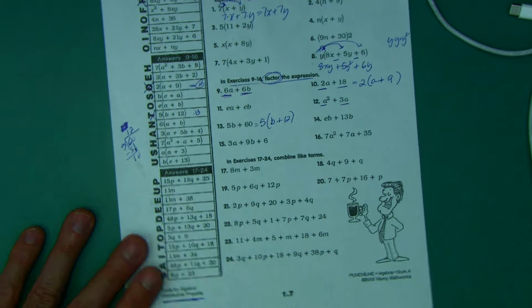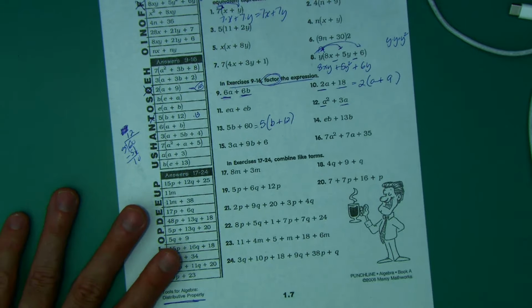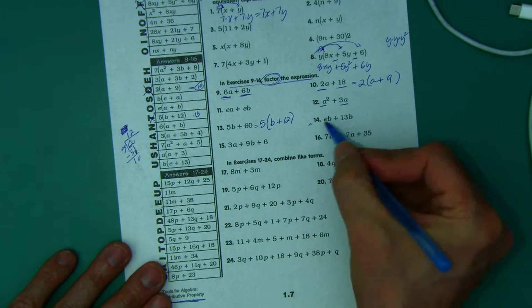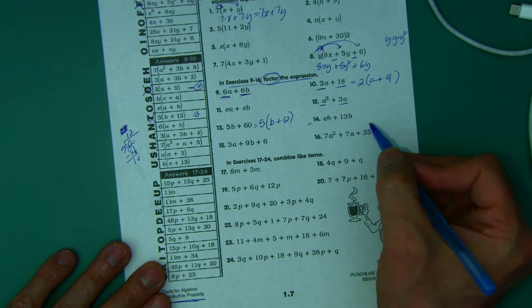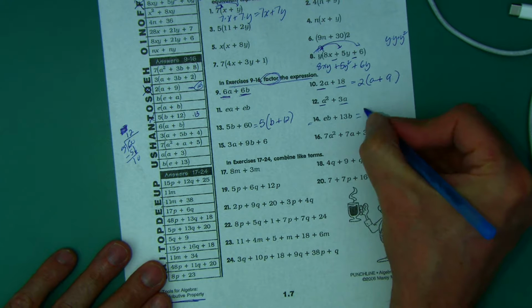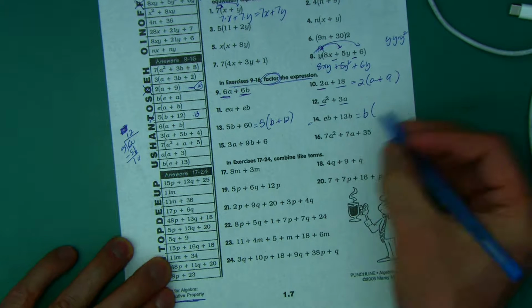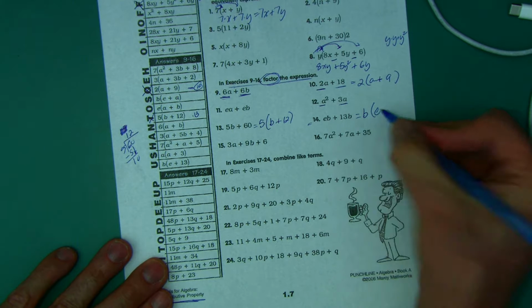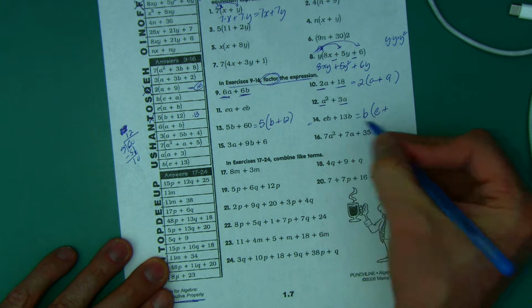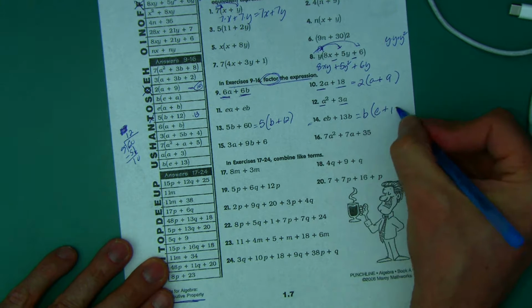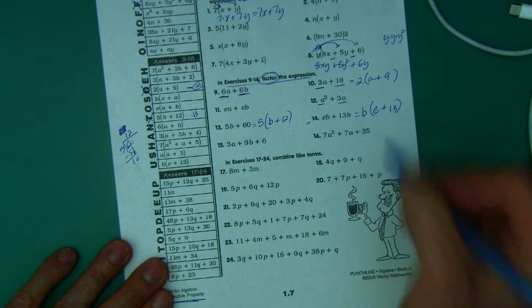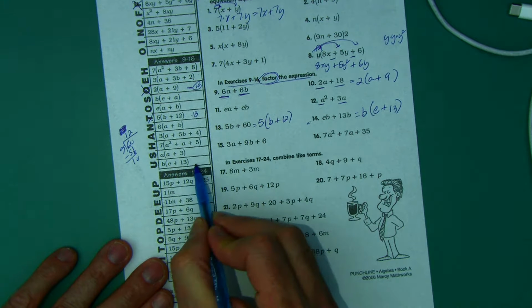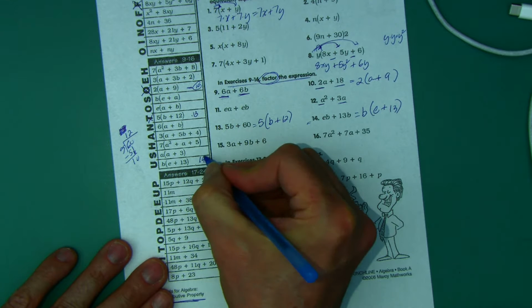All right, you want me to do another one in this section? How about if I do this one, 14, EB plus 13B. Well, there's a B in both terms, right? So I'm pulling that B out, and now I have E times B is EB, right? So the B's out, all that's left is the E plus, and 13 times B. I already pulled the B out, plus 13. B times E plus 13. There we go. So that's number 14.